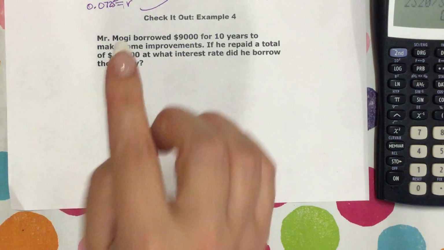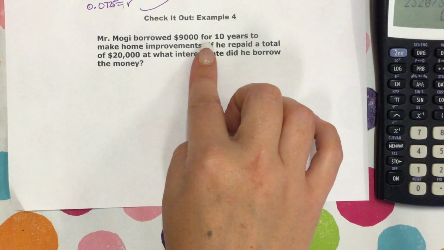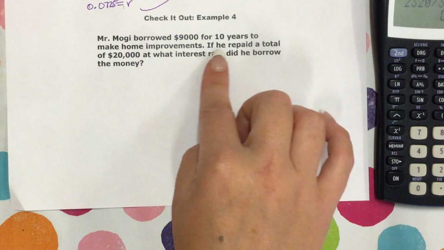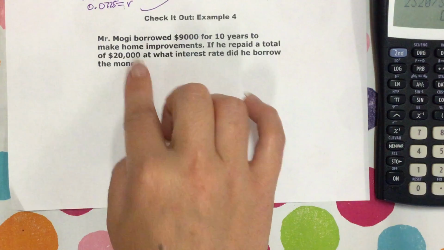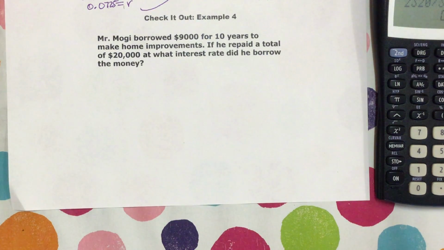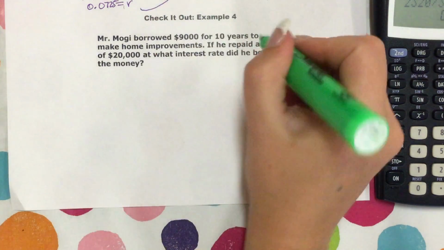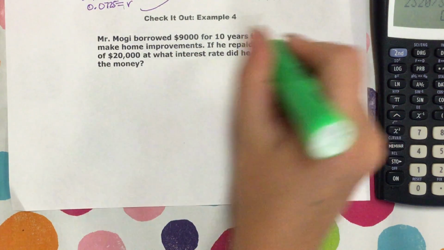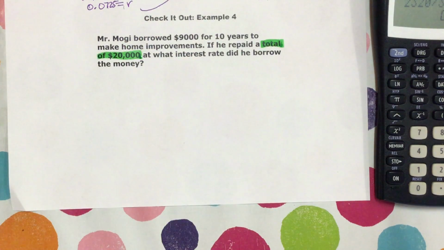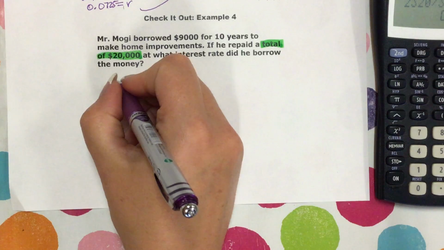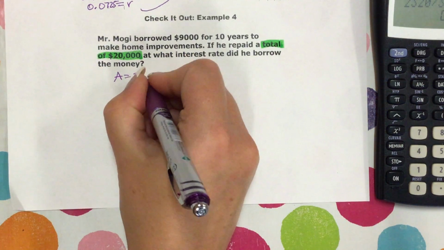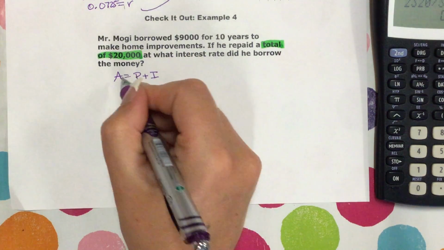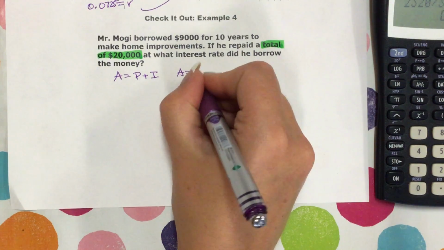So what do we have here? We have Mr. Mogi borrowed $9,000 for 10 years to make home improvements. If he repaid a total of $20,000, oh my goodness, it's giving us that total amount again. So if it's giving us the total amount of $20,000, we know that we are going to be using the formula A equals P plus I, where the total amount is going to be $20,000.